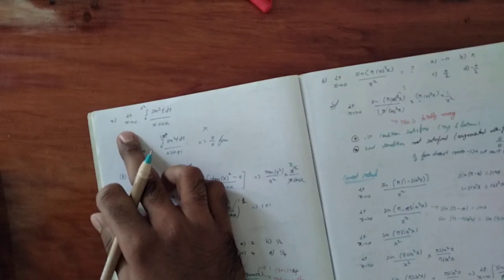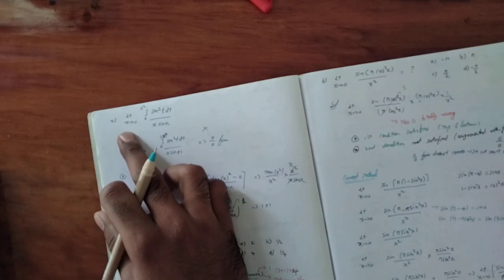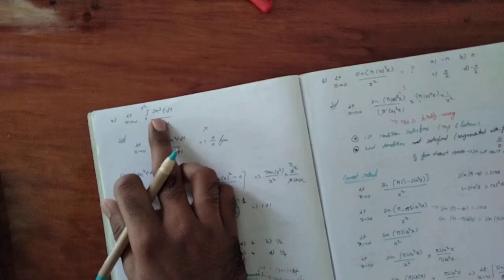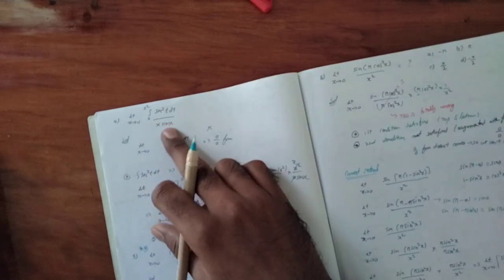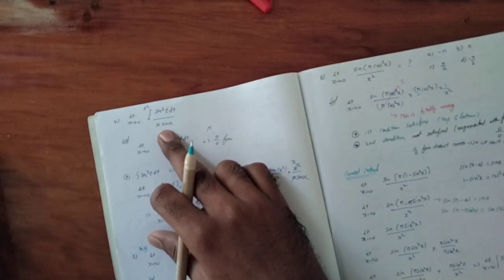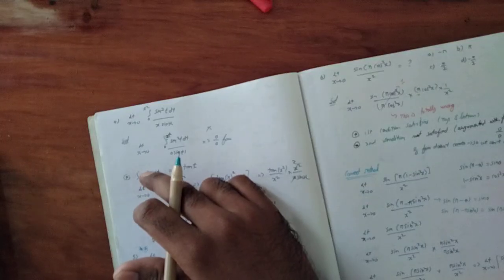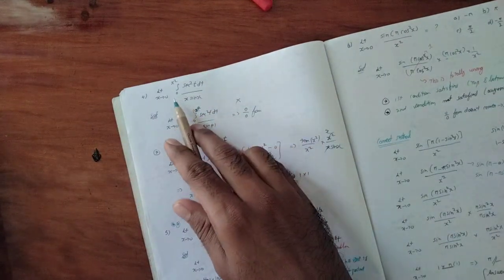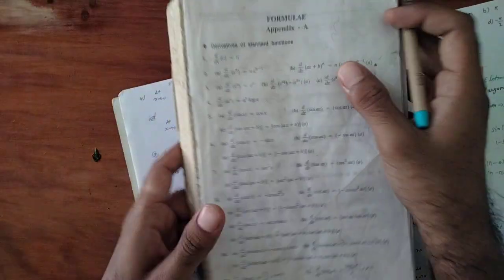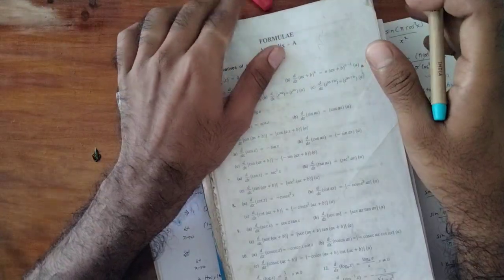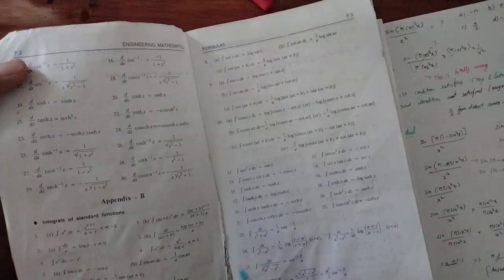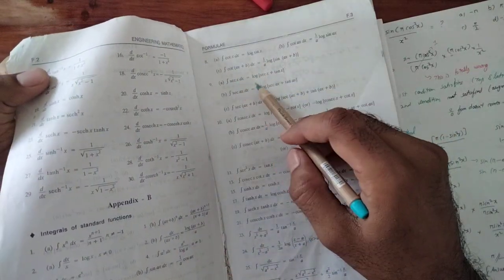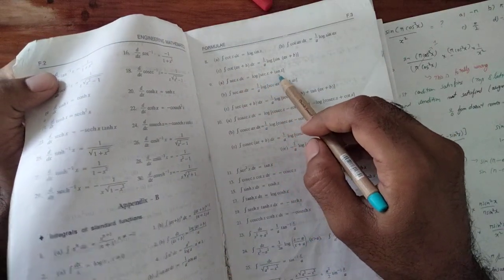Limit as x tends to 0 of the integral from 0 to x square of sec square t dt, divided by x sin x. Wow, that's an interesting question. Okay. Because here integration is given, what is the integration of sec? We can say integration of sec is log of sec x plus tan x.